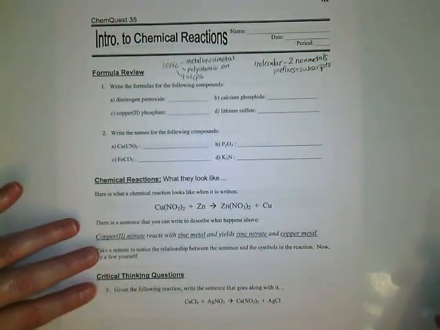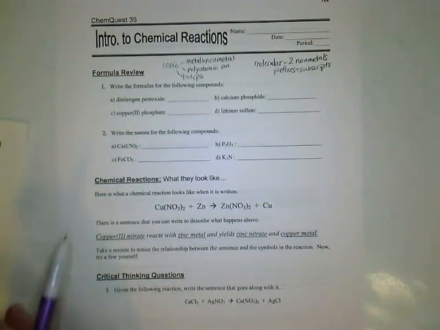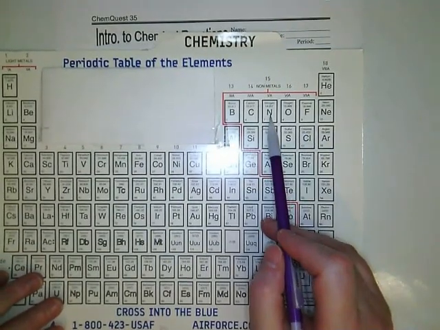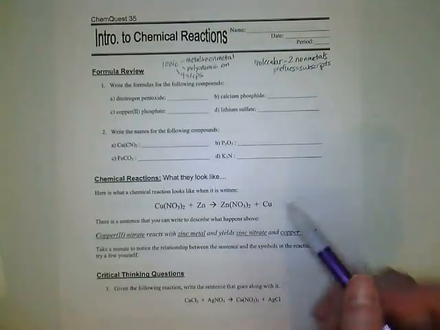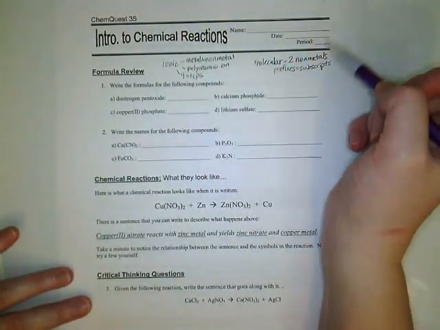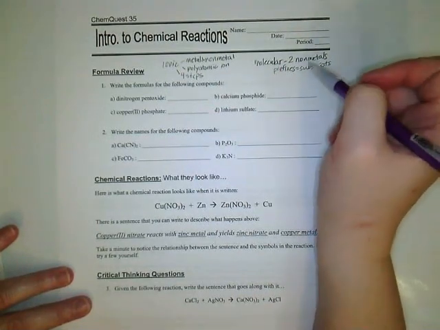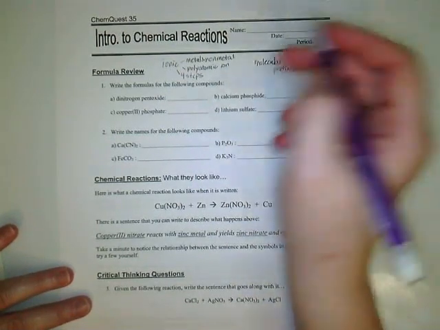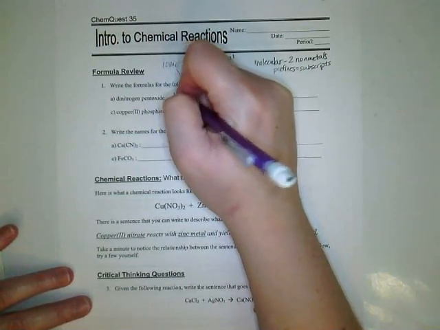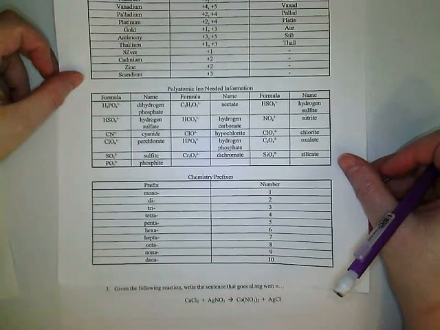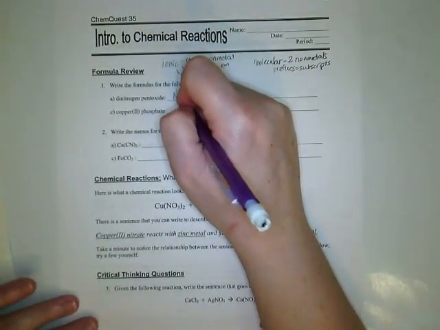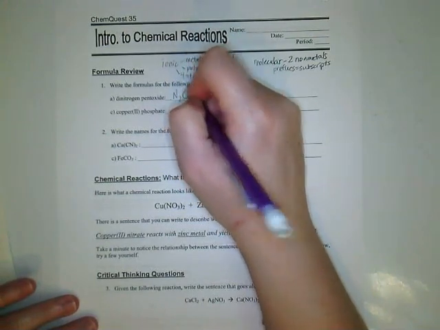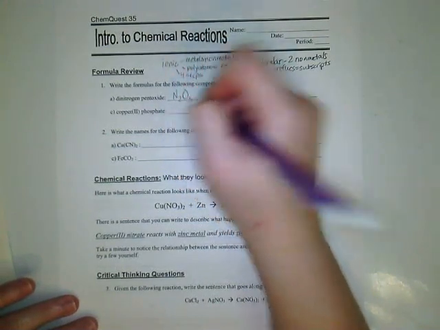So, this first one, dinitrogen pentoxide, right? Here's nitrogen, here's oxygen. They're both nonmetals. So, dinitrogen pentoxide is a molecular compound. So, my prefixes become my subscripts. My symbol for nitrogen is N. Di, remember, this is on our helper sheet. You don't have to have this memorized, right? So, you want to have your helper sheet handy. Di is 2. Oxide is oxygen, and pent is 5, so it's N2O5.